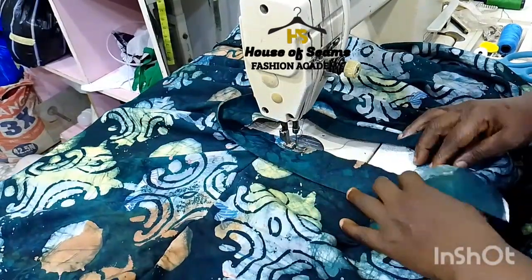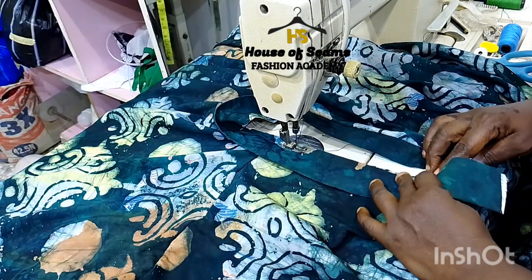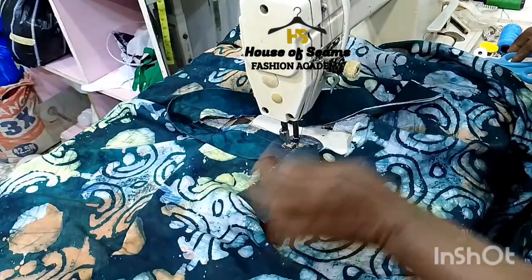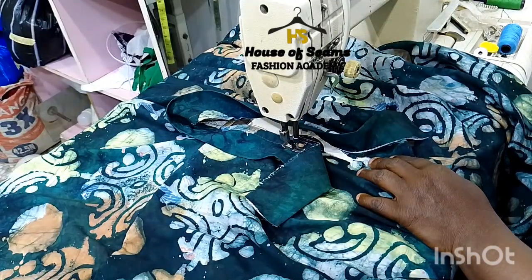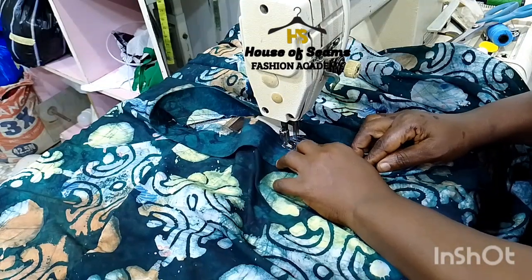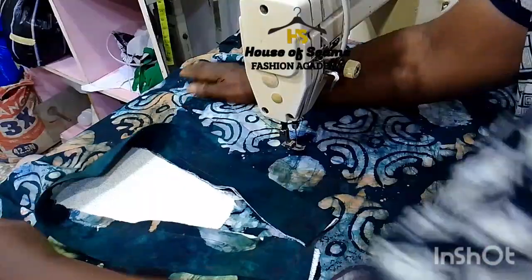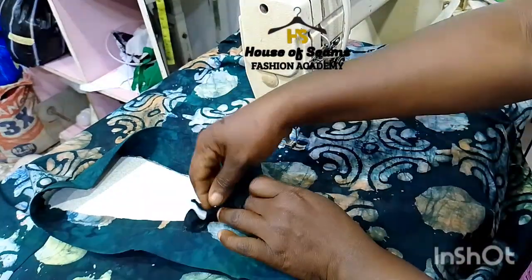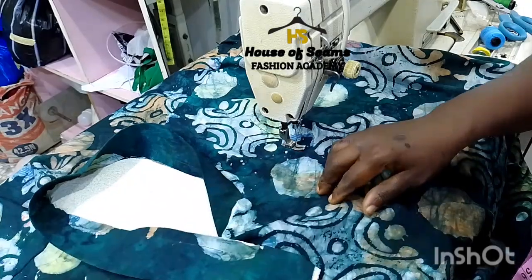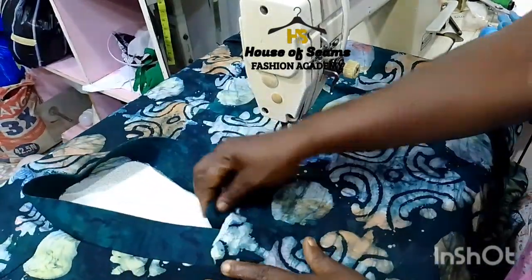Let's stop where your notching stops. I hope you get my point. So that is where my notching ends. Can you see the neckline? So I'm going to flip this inward like so. Just flip it inward, okay? Then flip the second one inward as well. Can you see? We are getting there.